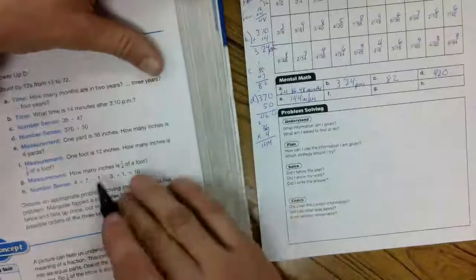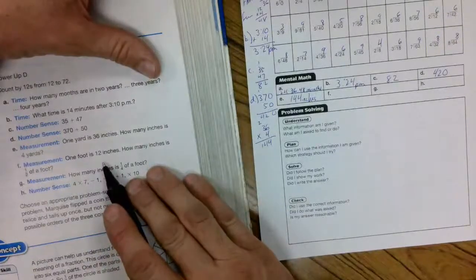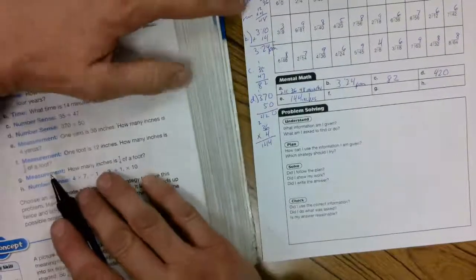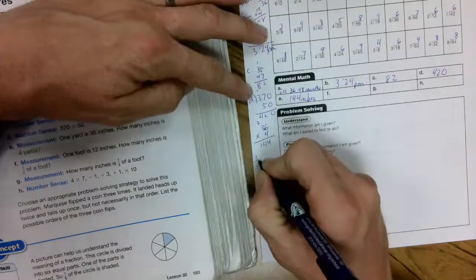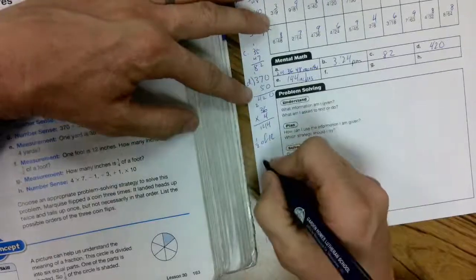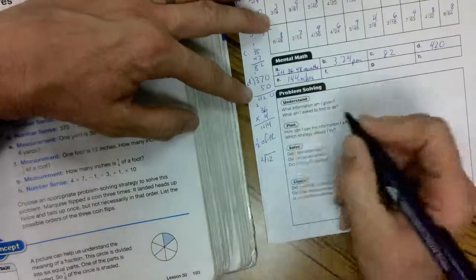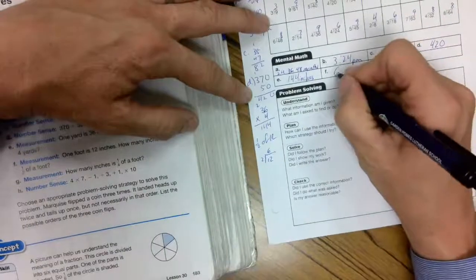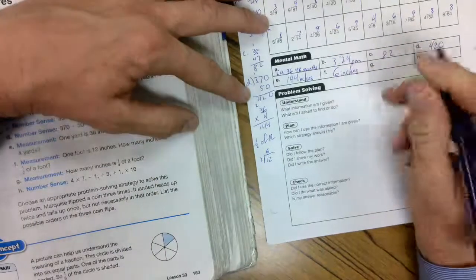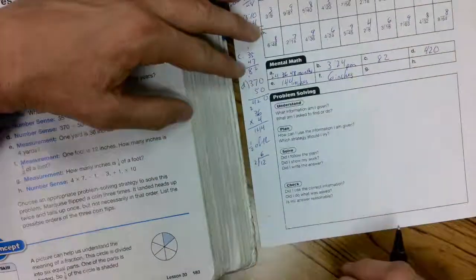F. 1 foot is 12 inches. How many inches is in a half a foot? So for this one we got 1/2 of 12. Divide by the bottom number. 12 divided by 2 equals 6. 6 what? 6 inches.